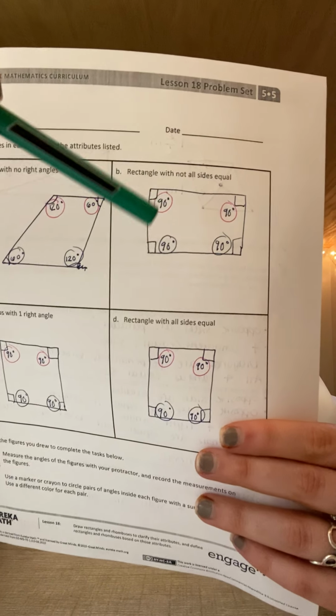And then it says that it has 4 right angles. So as we can see on this one that we drew right here, 1, 2, 3, 4 right angles, which equals 90 degrees. And then we said that the diagonals are equal and they bisect each other. So that's what I put for those.